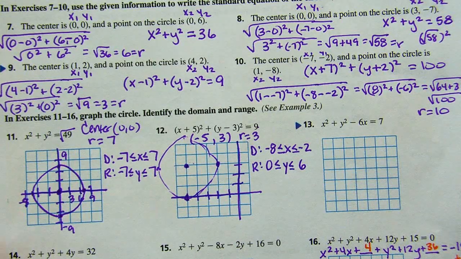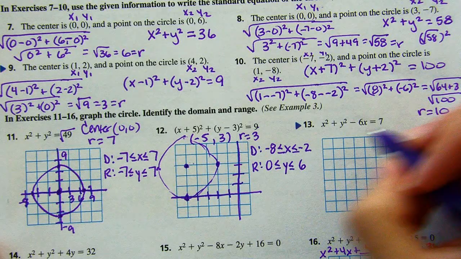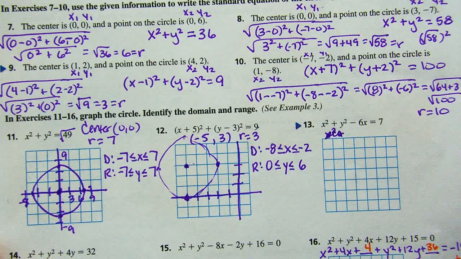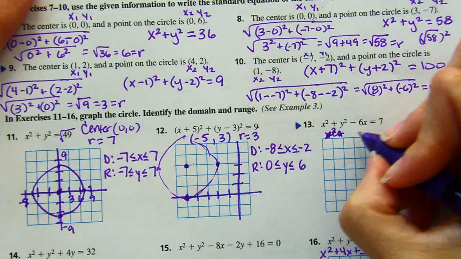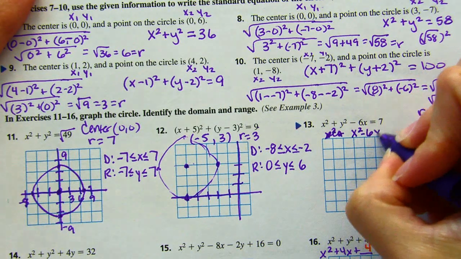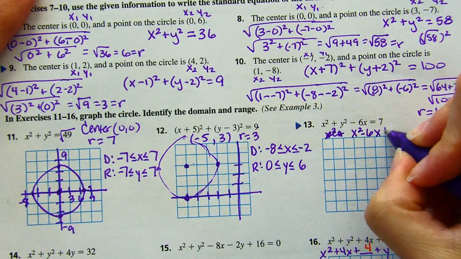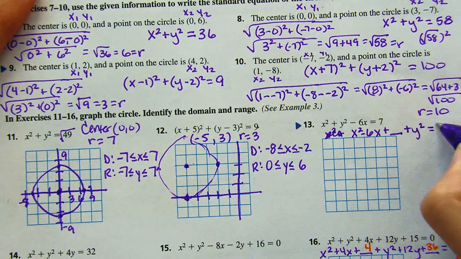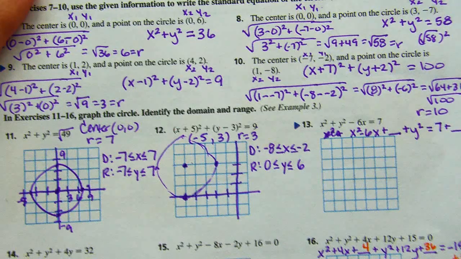Number 13, we're going to have to complete the square. So number 13, I'm going to say x squared, oops, I messed that up. There's not a lot of space here. Let's see, x squared minus 6x. I'm going to leave room for something to add. Plus y squared equals 7 plus something.